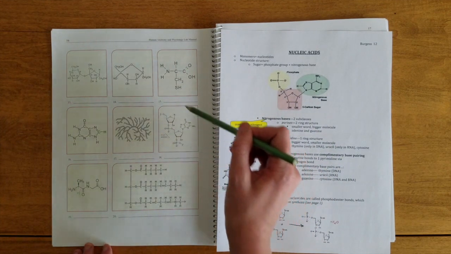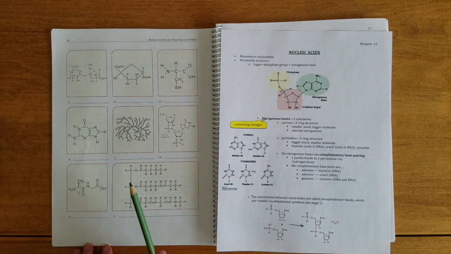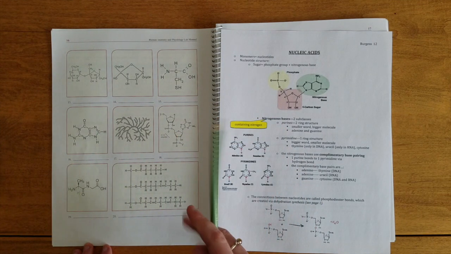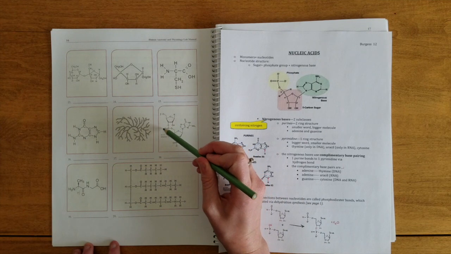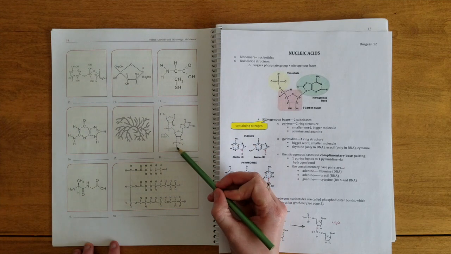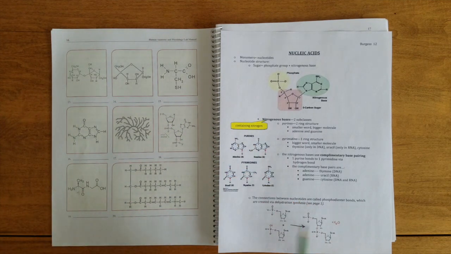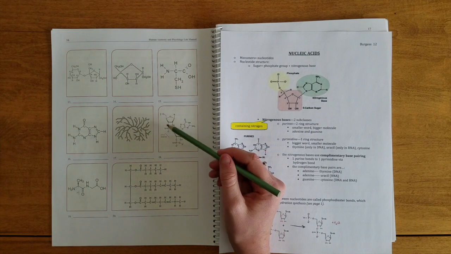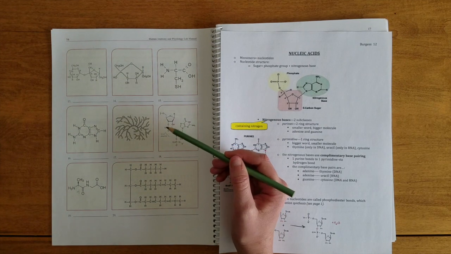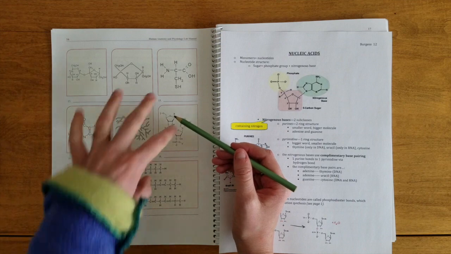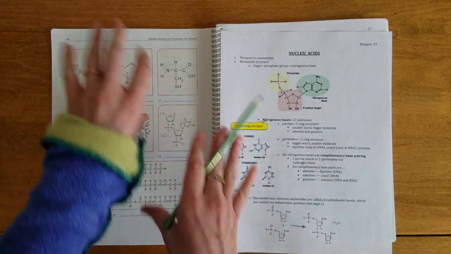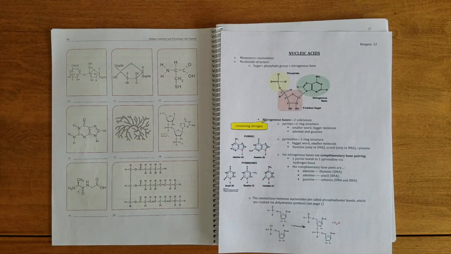So this image in your lab manual shows actually one full nucleotide here, a phosphate group from the neighboring nucleotide, and it looks like the sugar of another nucleotide that would be up here. So imagine this extending in both directions, making a big long chain, just like our proteins and our polysaccharides.